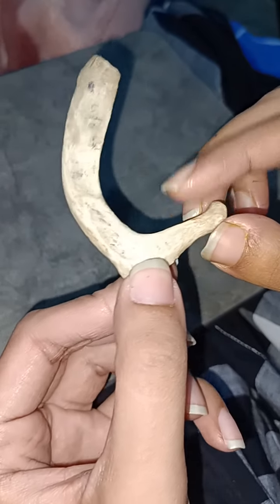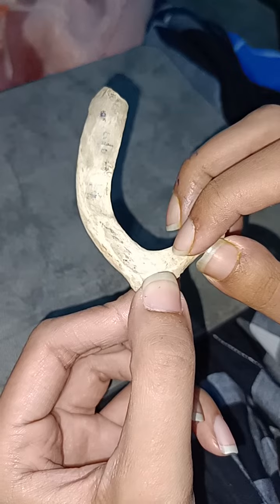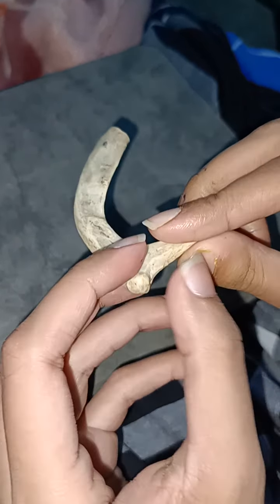Then the neck. From medial to lateral, the neck has relations of the sympathetic trunk, first posterior intercostal vein, superior intercostal artery, and the anterior branch of the ventral ramus of the first thoracic nerve. Then the neck is related posterolaterally.